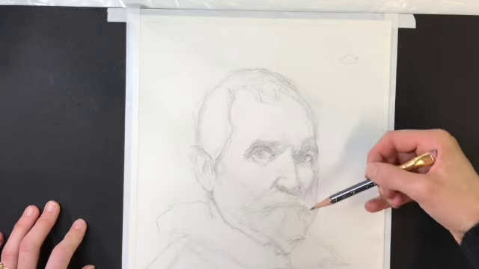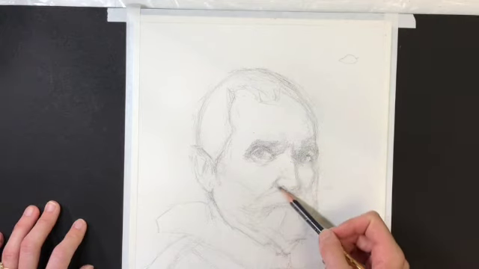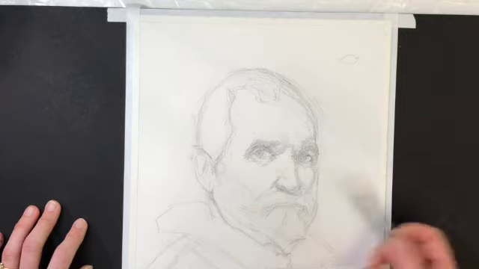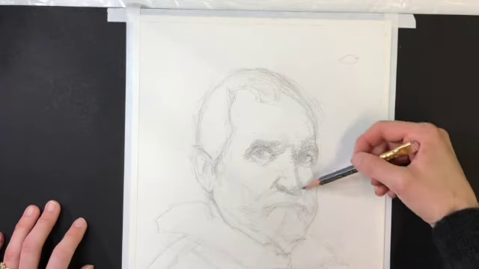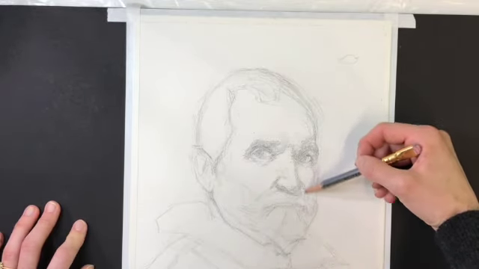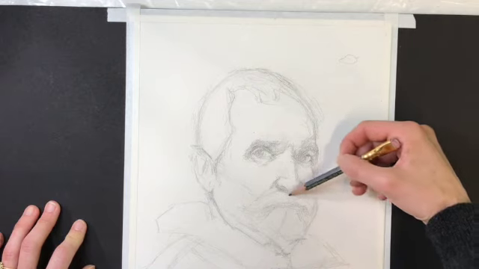And I like to mass in shapes wherever I can. So right now there's the nostril and there's a shadow in here. I want to group that together. I don't want those to be separate things. I'm going to just group them together. That's going to be much easier for me to draw.